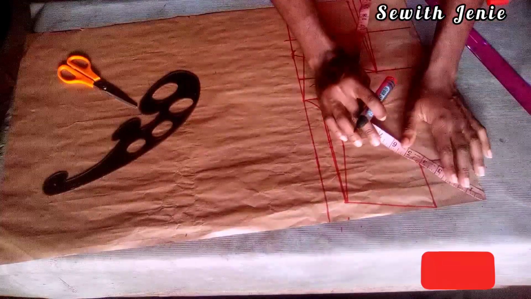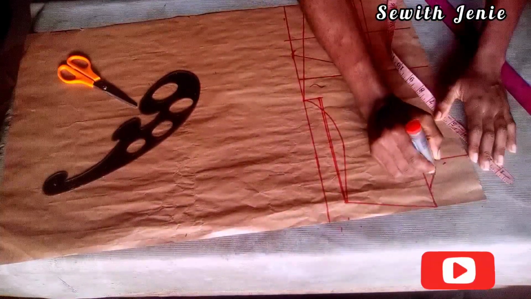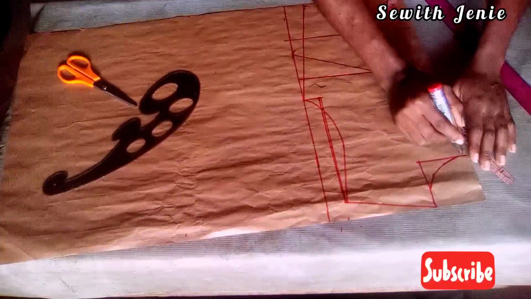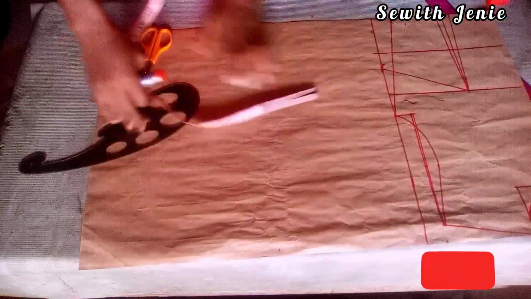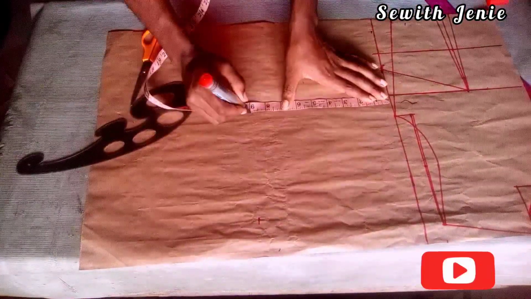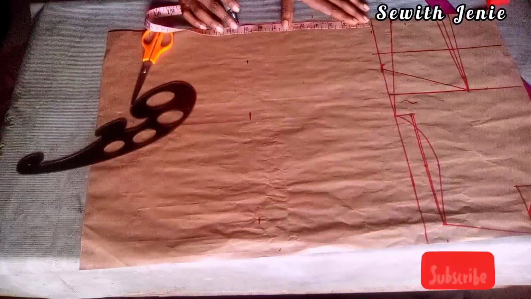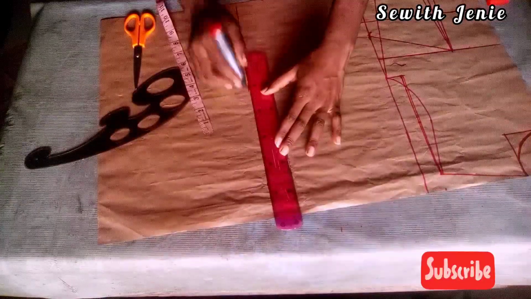So for a round neck, I used 3 inches to make it round, as you can see. So I'm going to mark the same 9 inches here also. That's my bust divided by 4.